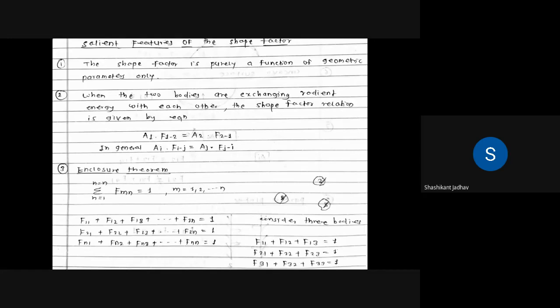When the two bodies are exchanging radiant energy with each other, the shape factor relation is given by a1 f1 to 2 is equal to a2 f2 to 1, or in general, ai into fi to j is equal to aj into fj to i. Okay, so this is the second salient feature for the shape factor.